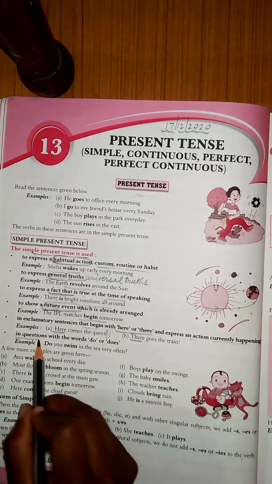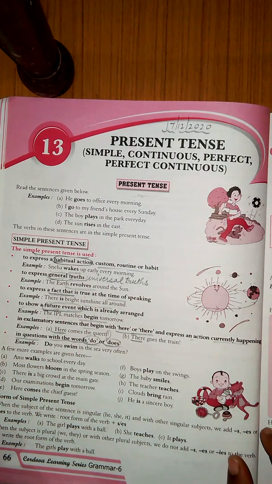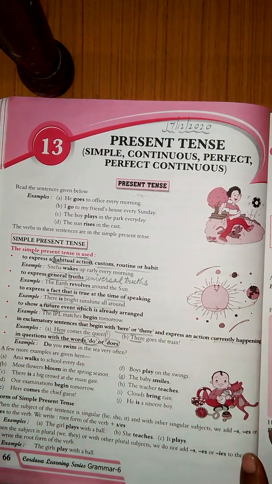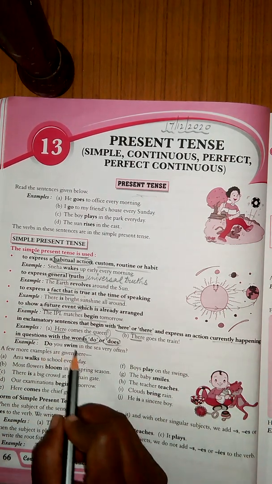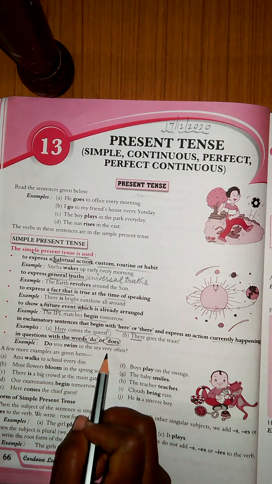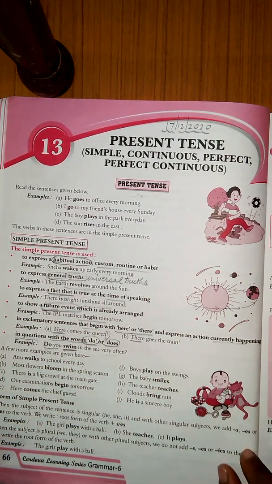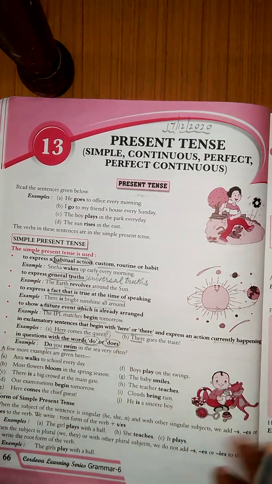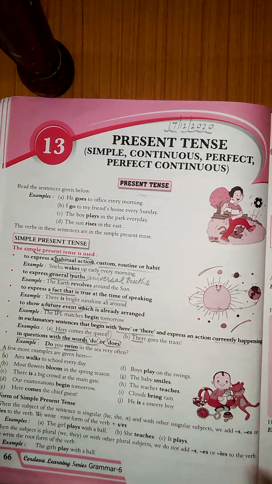Now in questions with the words do or does, the questions which start with do or does, in those questions also we use simple present tense. For example, do you swim in the sea very often? Do you swim? This is simple present tense. Okay. Now children, these are few examples. You go through these examples so that it is more clear to you.